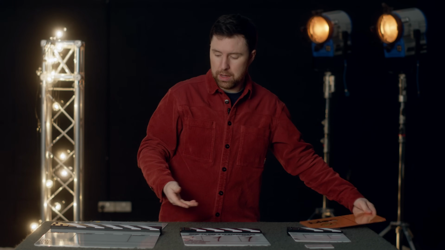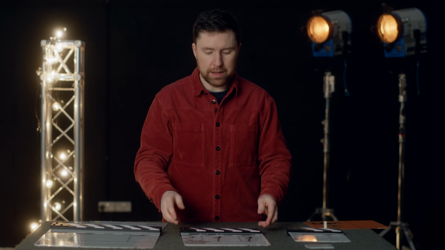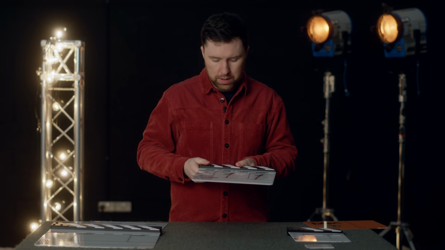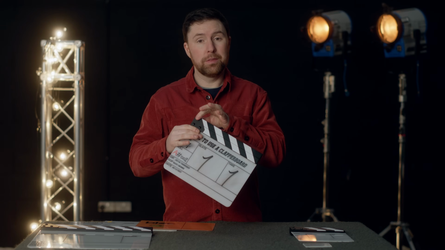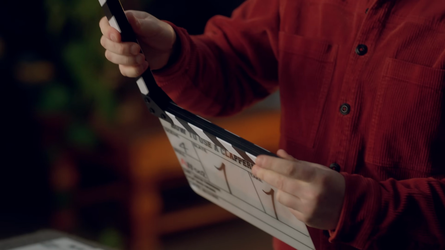Now, these are professional clapperboards, and they're made for the trials and tribulations of life on set, and they're constructed of an engraved board. And then on the top here we have film sticks, clapper sticks. Now let me tell you a little bit more about the sticks. First off, they've got an adjustable tension, so you can tighten them or loosen them to your preference. Secondly, we've got a magnet here.